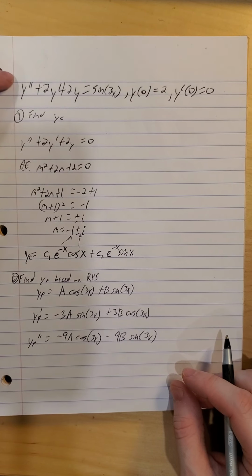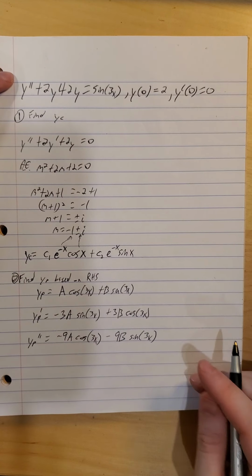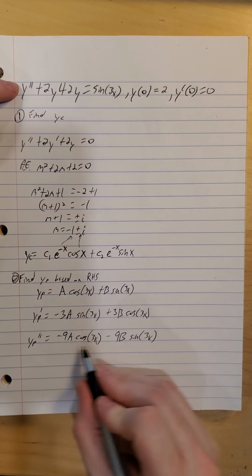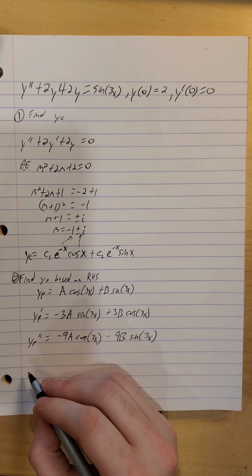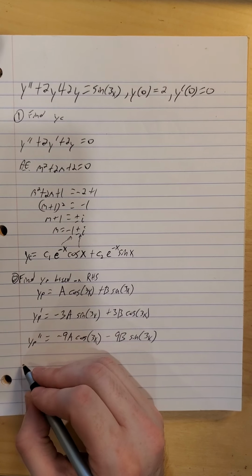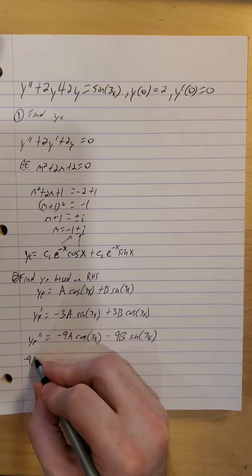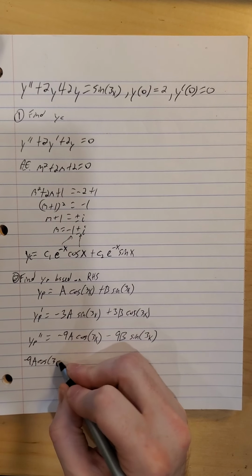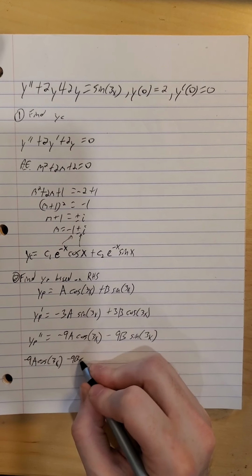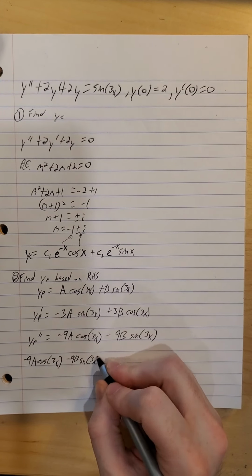So then we go back to the original and just plug in what we know. So y double prime, we'll replace with this: negative 9a cosine of 3x minus 9b sine of 3x.